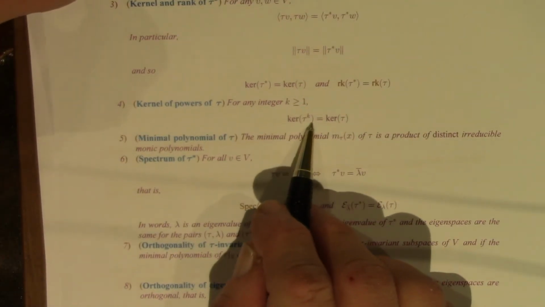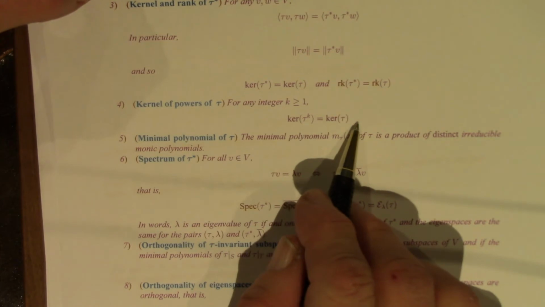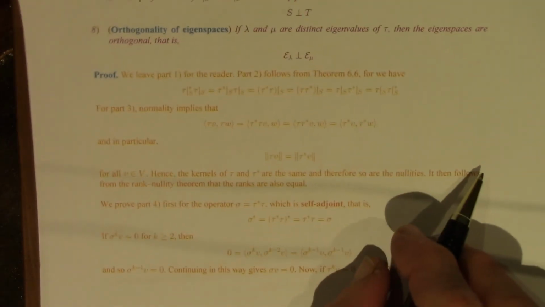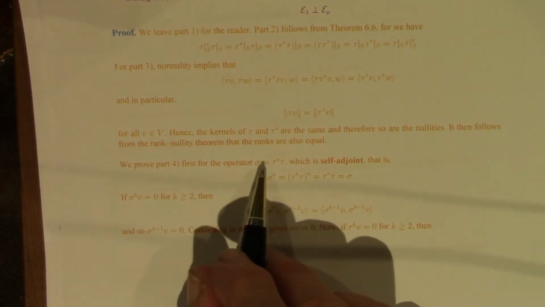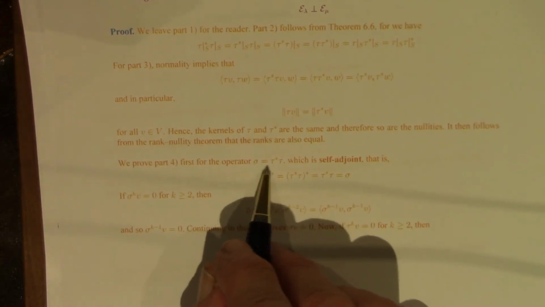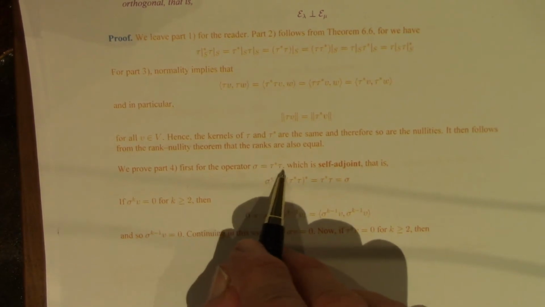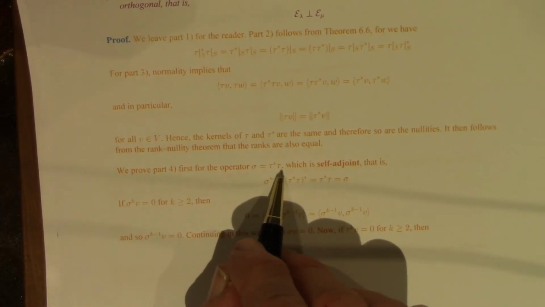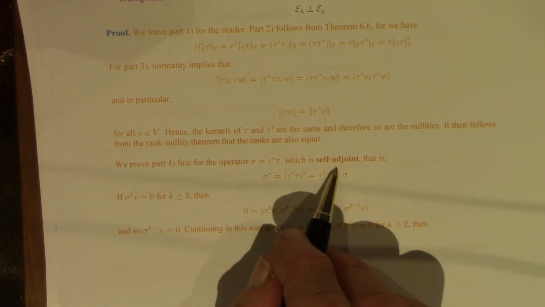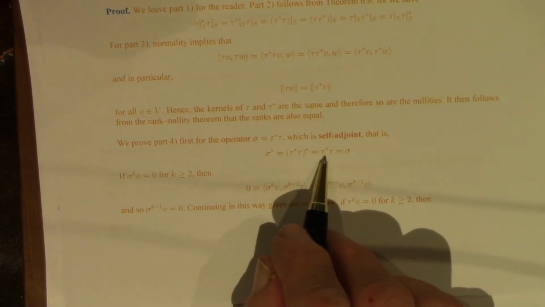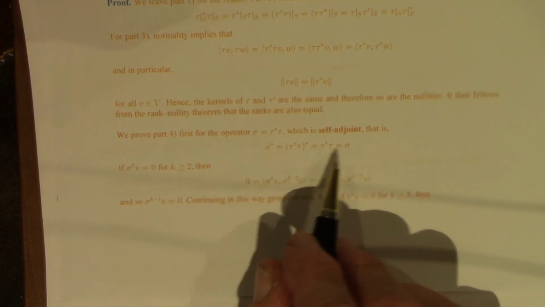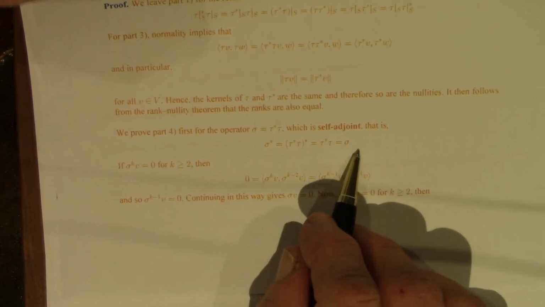Part 4, which is one of the most interesting of the properties here: kernel of tau to the k is equal to the kernel of tau. The proof goes like this. First, we look at this operator, sigma, which is tau star tau. Sigma is self-adjoint. Sigma star is equal to tau star tau star, which is tau star tau, which is sigma.